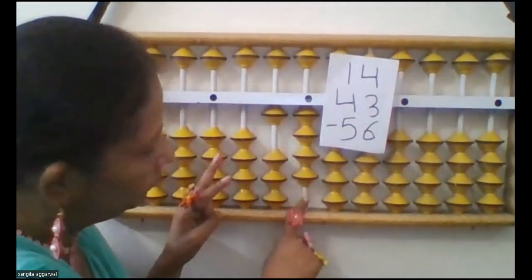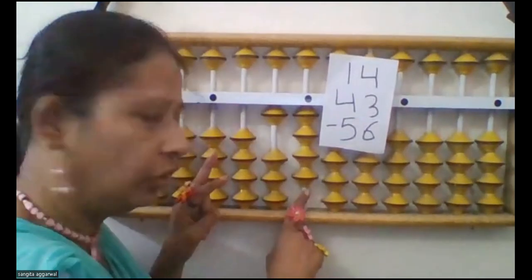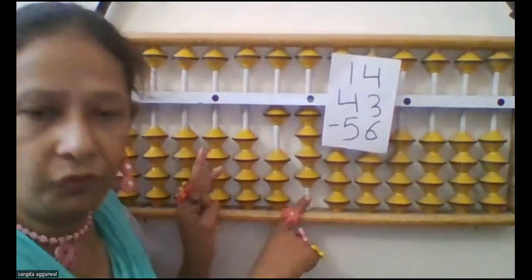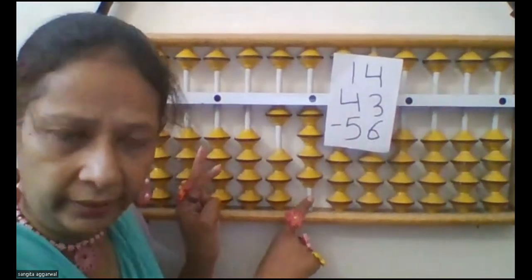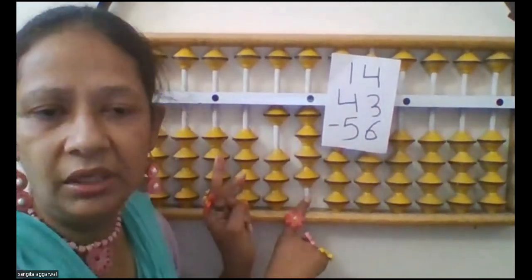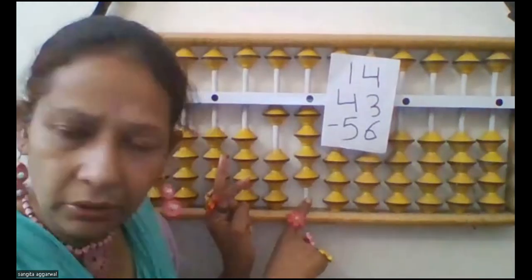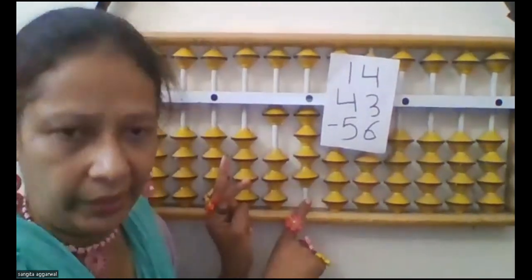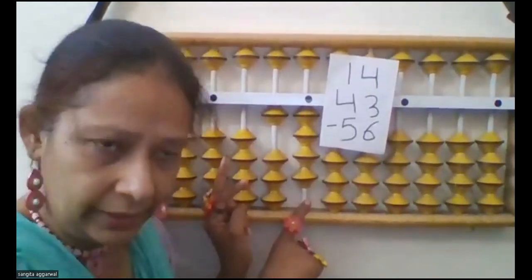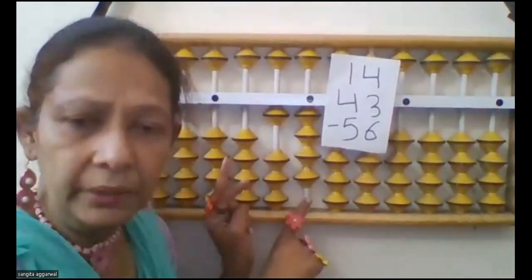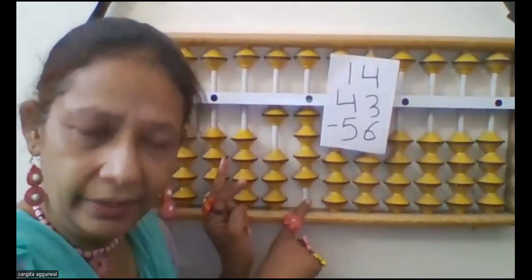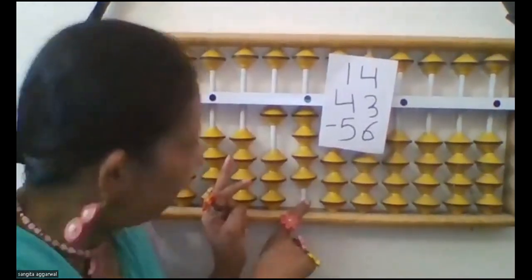Now you see 3 beads are not left here. So you will use the formula to add 3. Why will you use the formula here? Because here you cannot do add 3 directly. So when you cannot do add 3 directly, you have to use the formula.